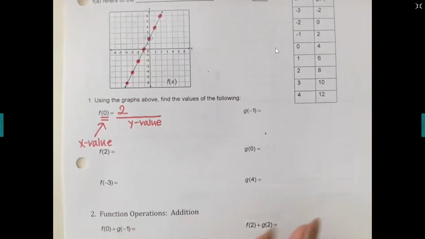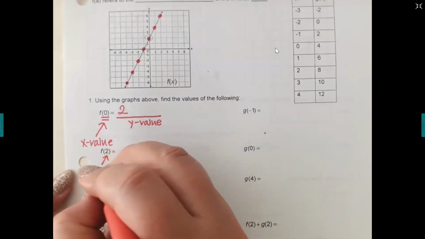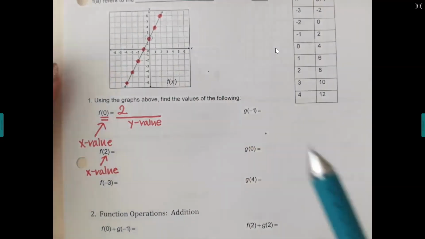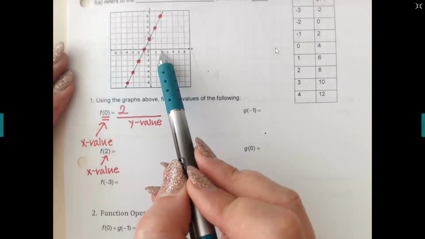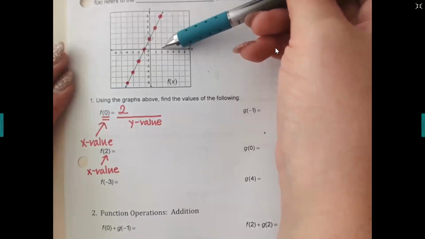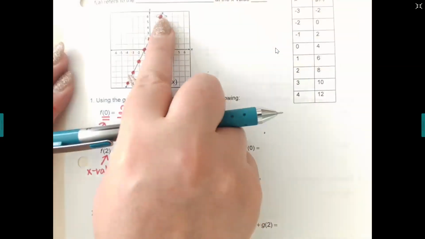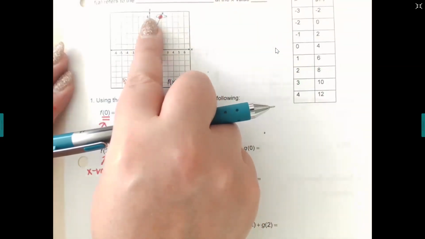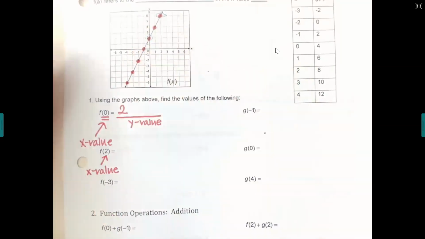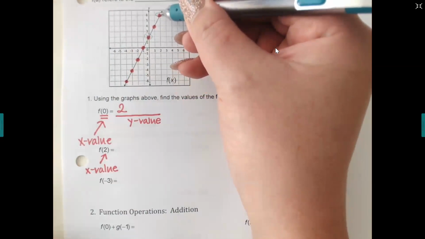Okay, now let's do the second one. This time my x value is 2. So then I'm going to go on my chart to where 2 is on the x-axis. So 2 is right here. And then I'm going to see how high up my dot is on the y-axis. So I'd have to come all the way up to here. How many boxes up is that? Would be 6, right? You'd go up 1, 2, 3, 4, 5, 6 to get to that point.